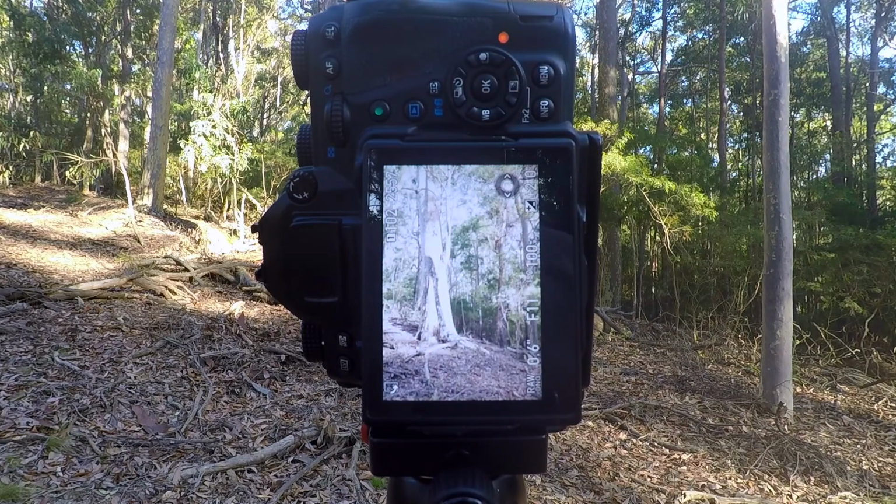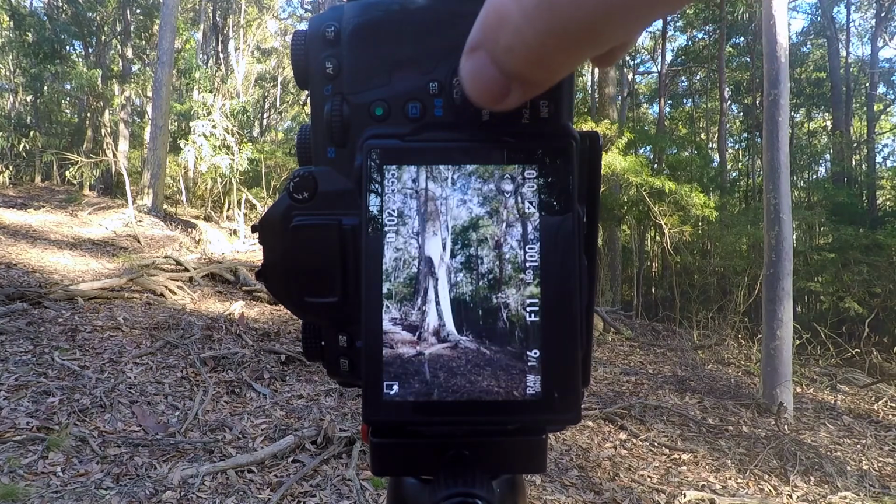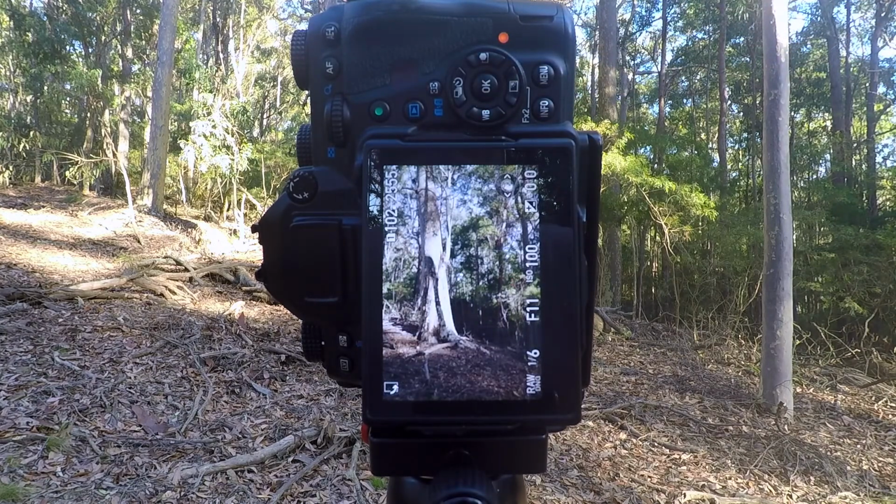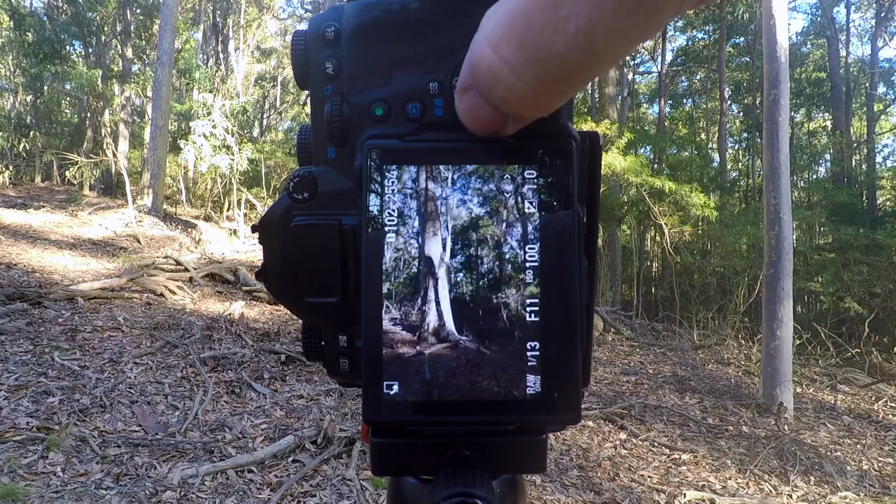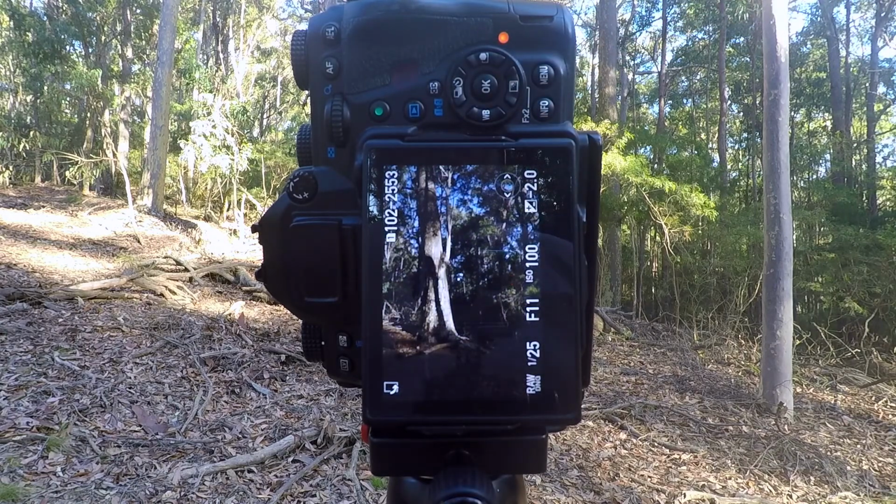So that's the shot that's 2 stops over. That's the shot as expected by the camera, and that's the shot that is 2 stops under. The 2 stops under is not bad, except that I really don't like the shadows on that tree trunk.